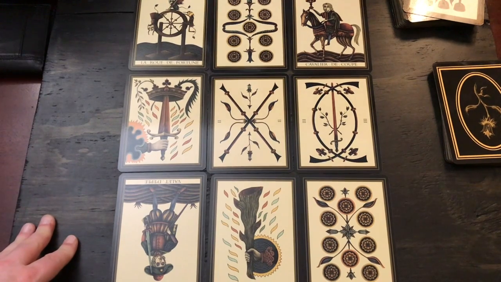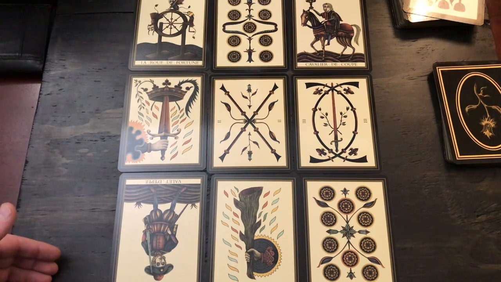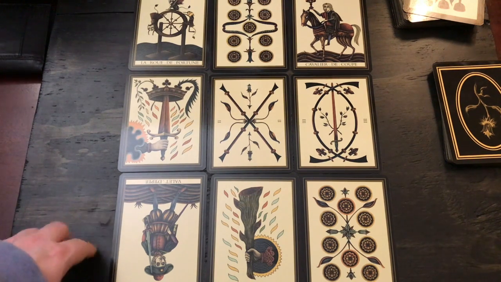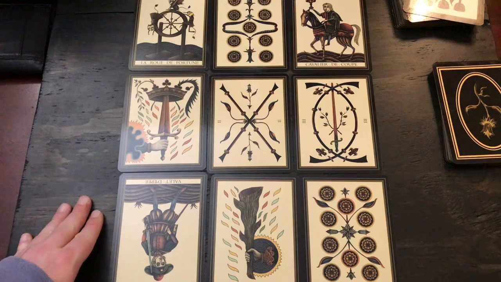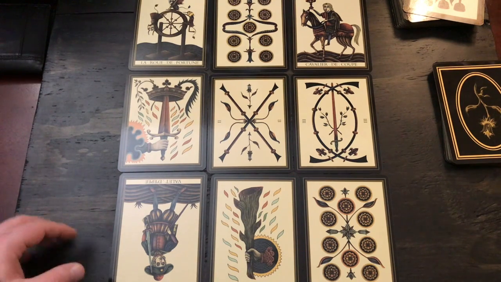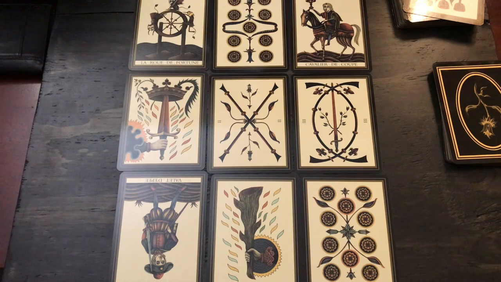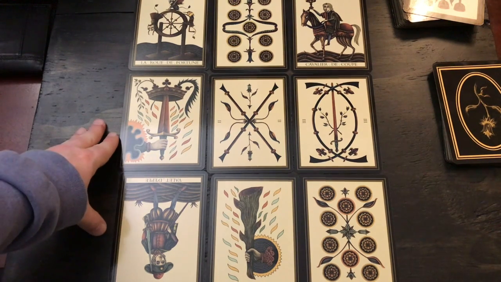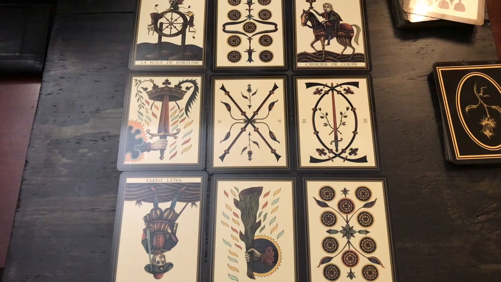Now I could look at the courts to indicate just a little bit more about the personality of each of these people, their experience level. This to me represents my client probably being someone who isn't super used to being in relationships. Pages, I always think of as students or learners. The person that I'm reading for is not overly romantic and is probably not taken in by romance, because it's more about logic for them. It's more about what swords represents. It's more about thinking and making sense of things. And again, they're sort of crowned by the Ace of Swords, so that reinforces that concept to me. But there's definitely an attraction, so that's a good sign too.